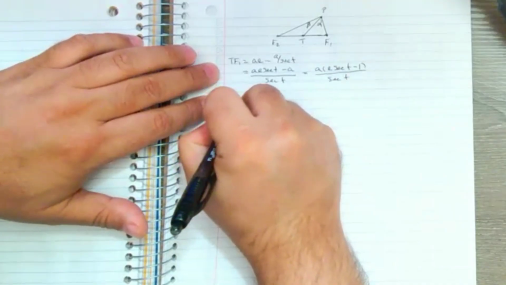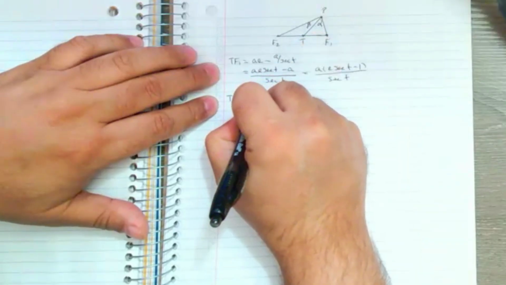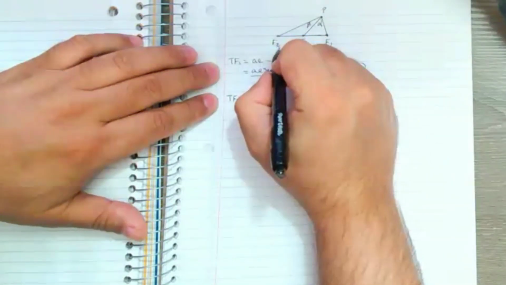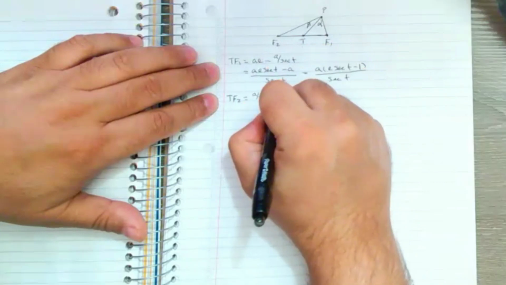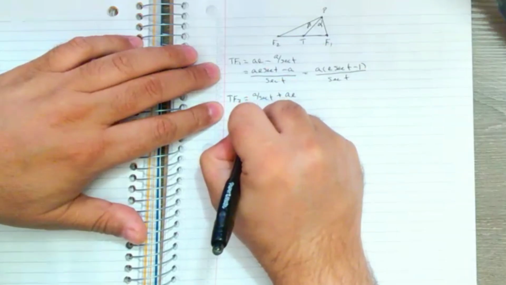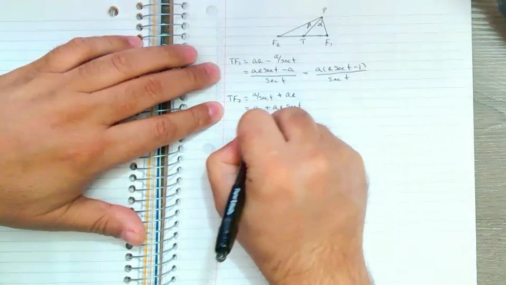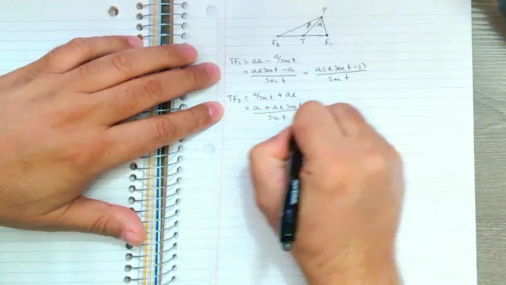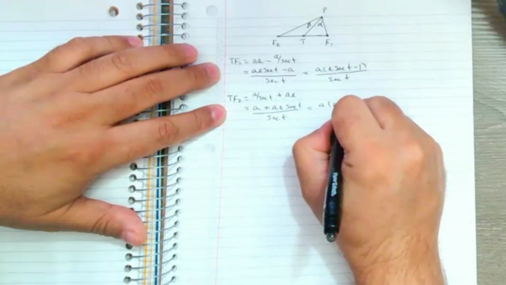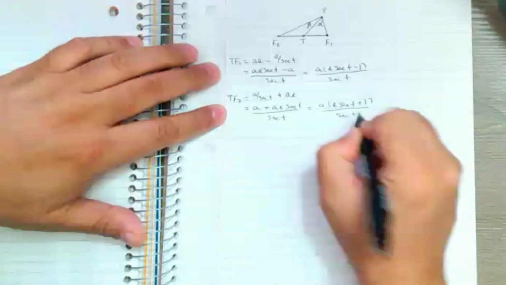And the distance from T to the second focus is a over secant t minus the x-coordinate at the second focus, which is negative a times e. So we have minus the negative, or plus a times e. And so we have a plus a times e secant t all divided by secant t, or a times the quantity e secant t plus 1 divided by the secant of t.